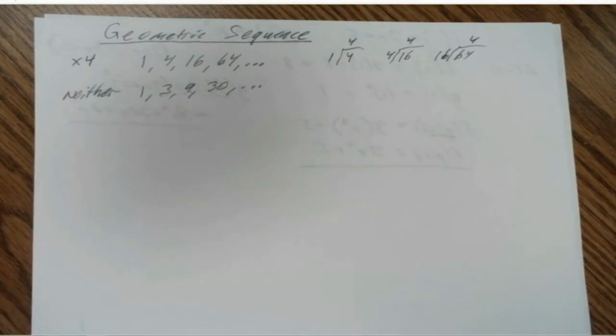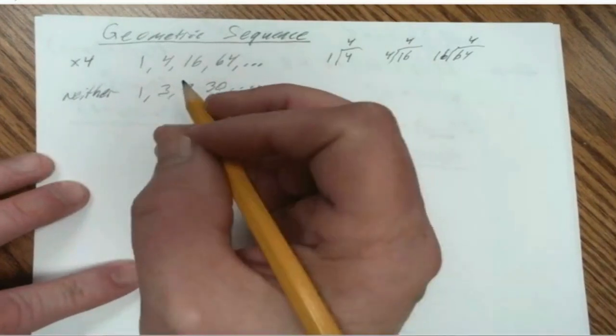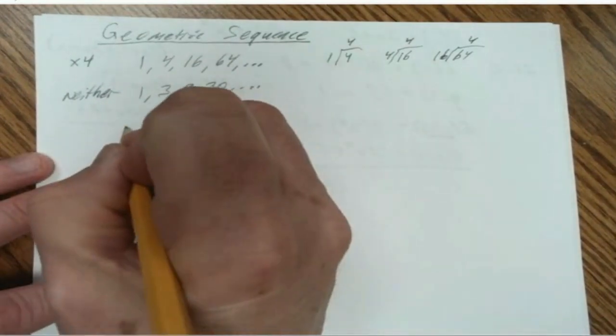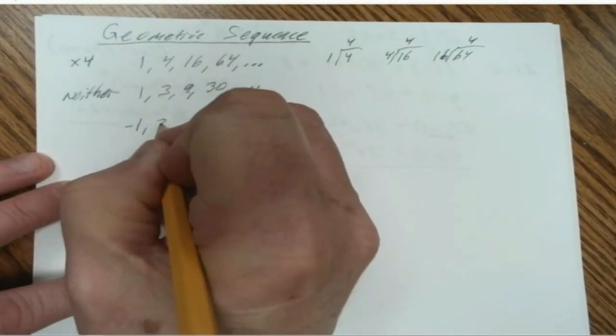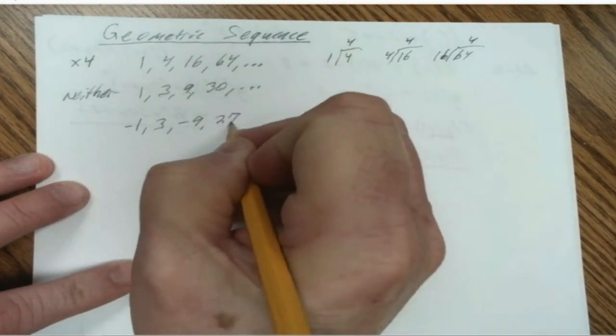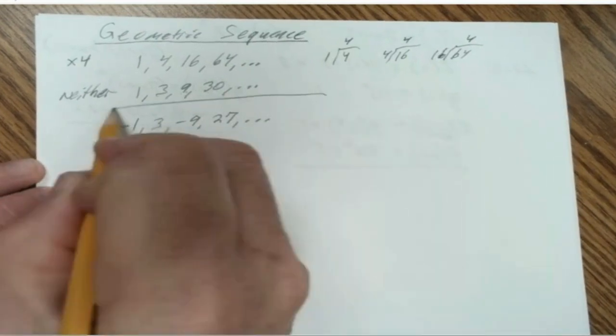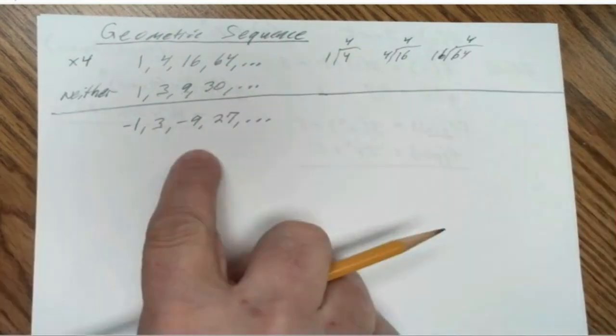So looking at arithmetic sequence. All right, let's figure out what is, how about this one? What is the next term in that sequence?